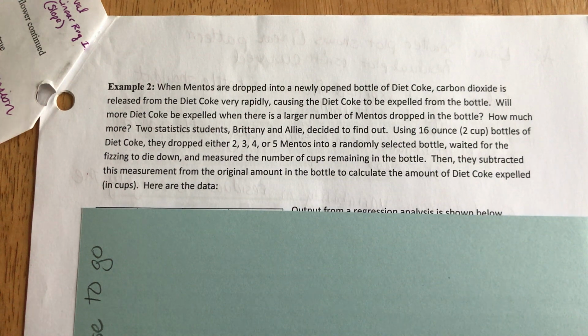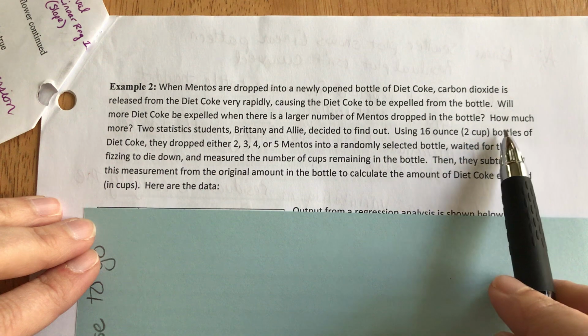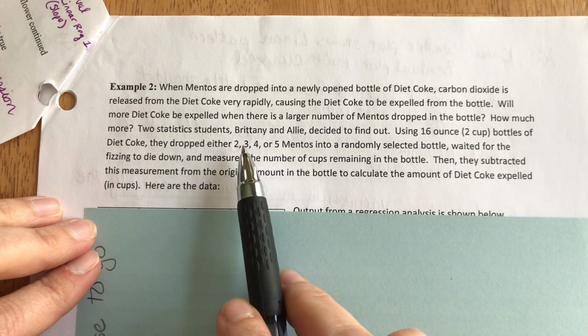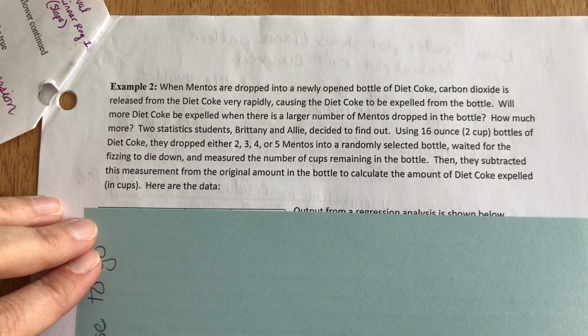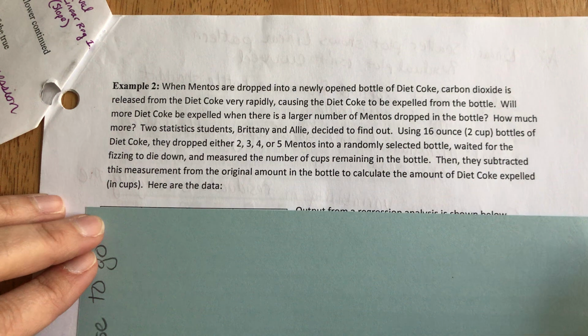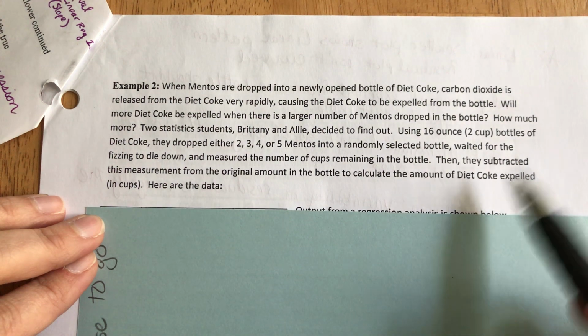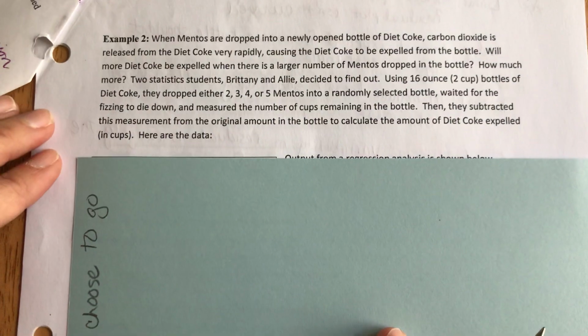Okay, how much more? So 2 stats students, Brittany and Allie, decide to find out. Using 16-ounce bottles of Diet Coke, they dropped in either 2, 3, 4, or 5 Mentos into a randomly selected bottle, waited for the fizzing to die down, and then measured the number of cups in the remaining bottle. Then they subtracted this measurement from the original amount to calculate the amount of Diet Coke that fizzed out of the bottle.